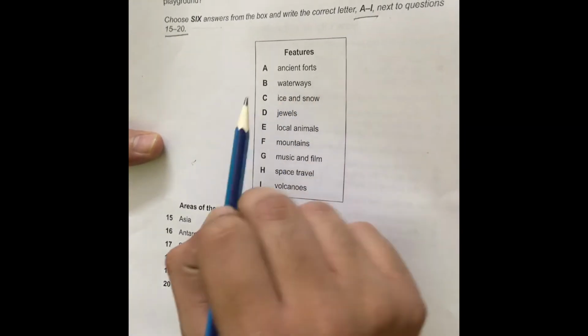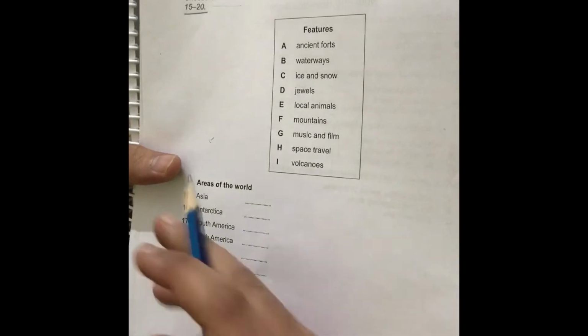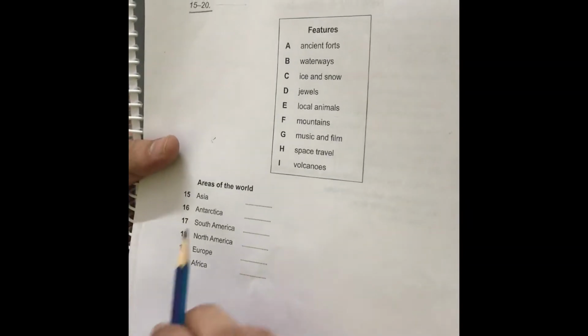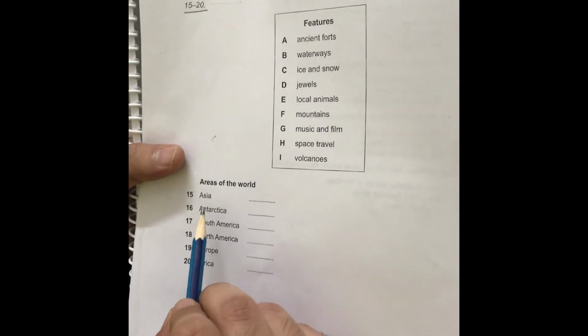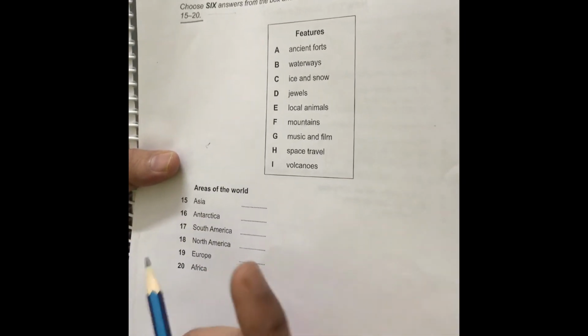Okay, and guys, two important tricks to solve this question: first of all, you have to quickly skim through all the features or the options, we can say. And apart from that, as soon as the speaker initiates the conversation, he or she will proceed in a sequential manner. For example, the information related to Asia will be spoken first. Secondly, it will be related to Antarctica, and so on and so forth.